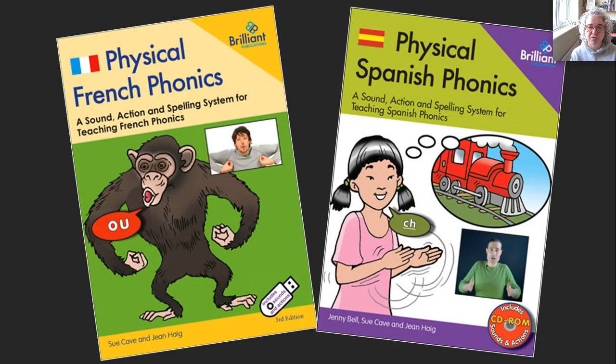If primary schools have used a bought-in scheme, then phonics will be included in that scheme somehow, and each scheme will do phonics in its own way. These two publications, Physical French Phonics and Physical Spanish Phonics, are widely used in Key Stage 2 by specialists and non-specialists alike. They're published by Brilliant Publications, and they're the brainchild of the brilliant Sue Cave.